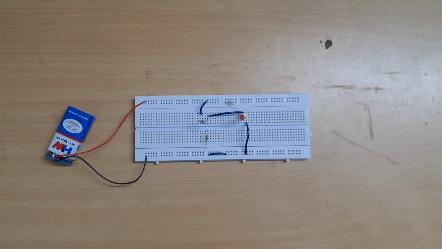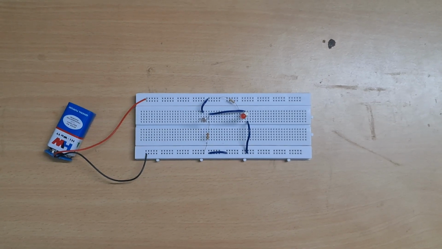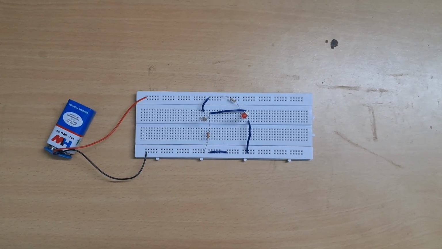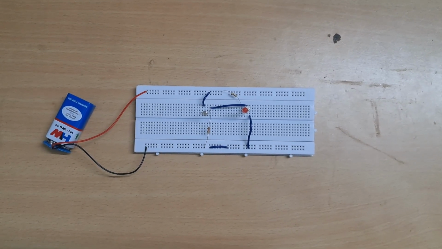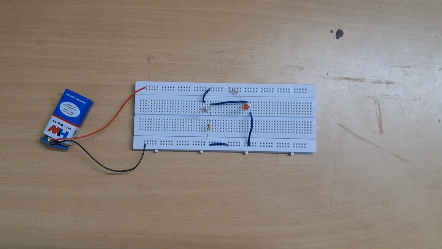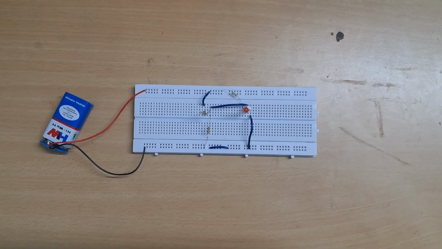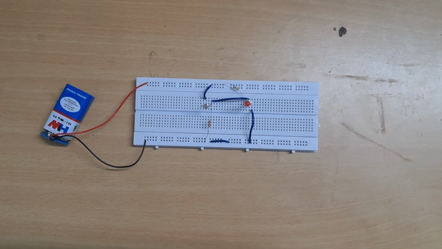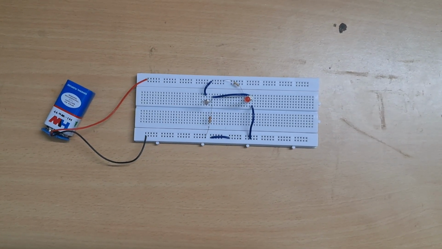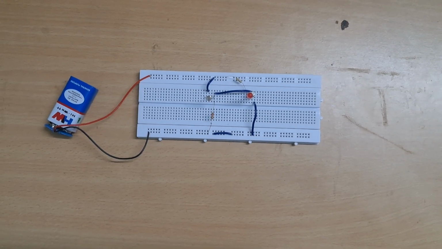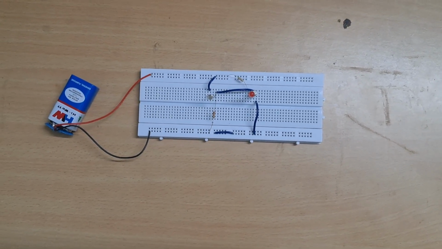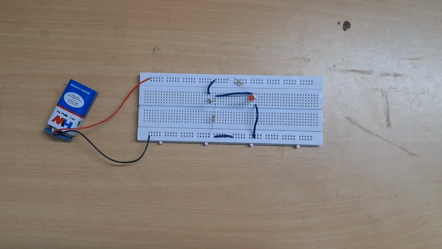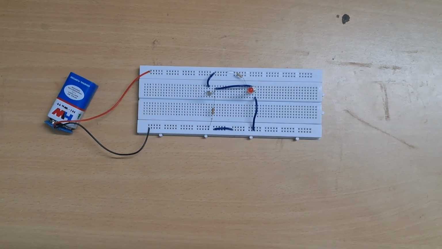Let's see a practical application of a transistor used as a switch. The circuit that I have connected here is a light dependent resistor circuit. A light dependent resistor is a component whose resistance varies with light. So the more light that shines on it, the lesser will be its resistance. When the room is dark, the resistance of the LDR goes up.